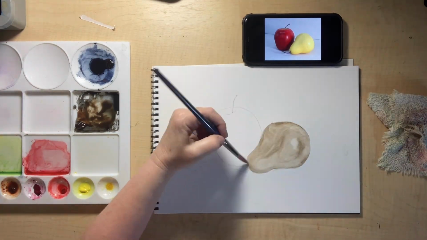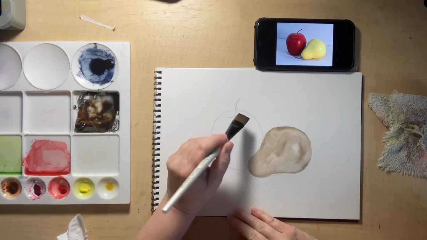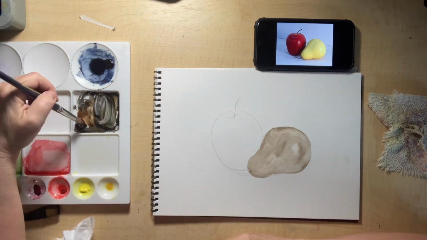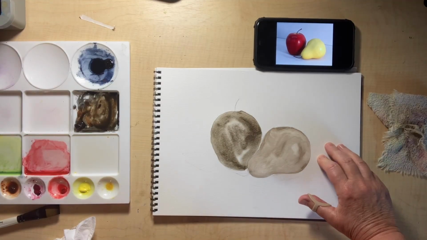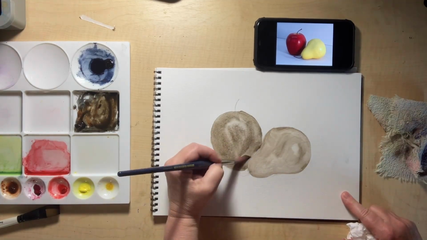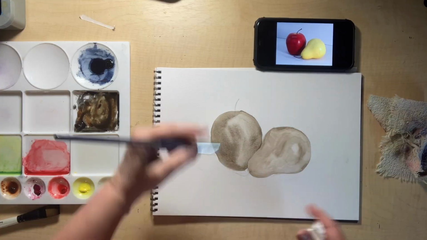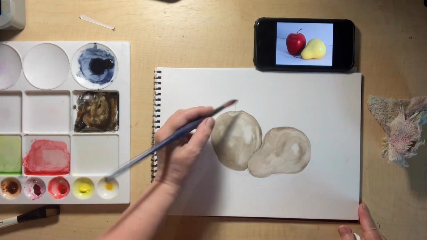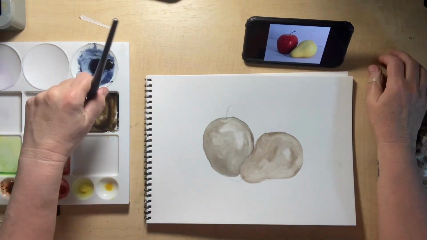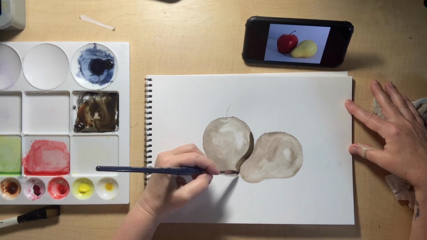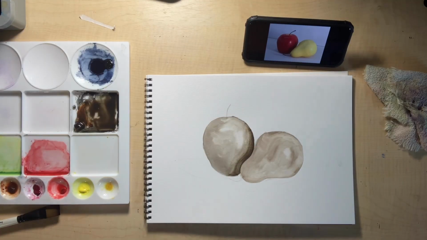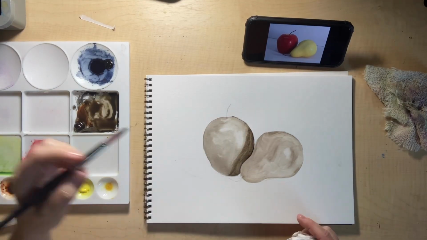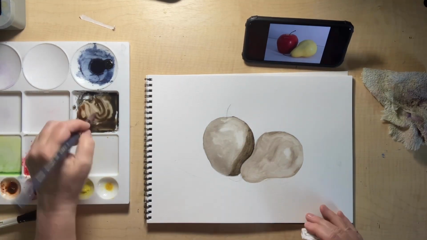Instead of worrying about color choices, we can focus entirely on value. Where is the light? Where is the shadow? Where does the object turn in space? This is such a helpful exercise, especially for watercolor painters, because if the values don't work, the painting won't really work either. In watercolor, fixing that later can be very difficult.